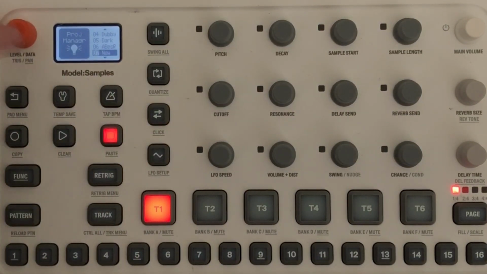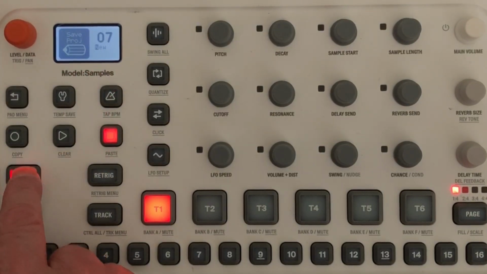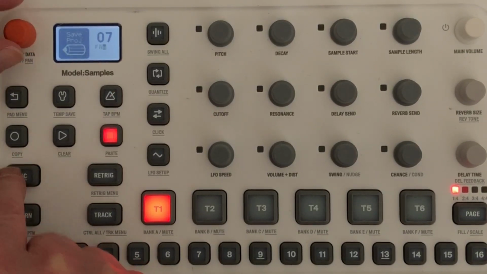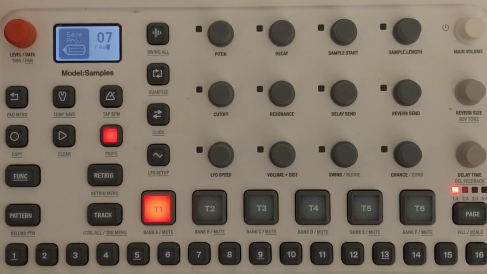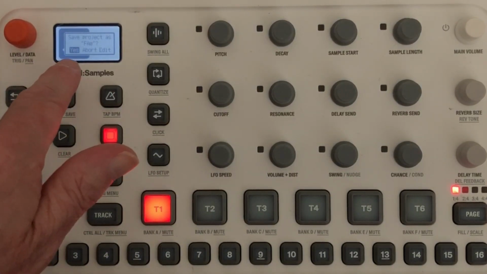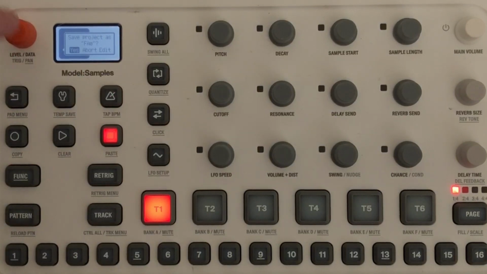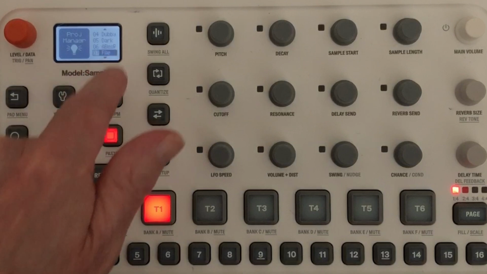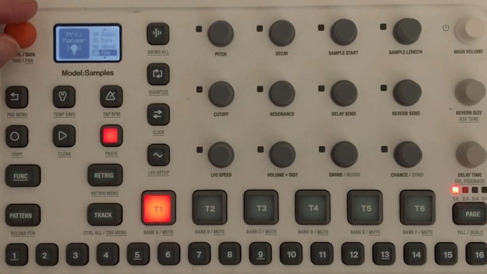But let's just rename this one, shall we? So save, and it says new. So let's hold our function button, change some of these to that, and I'm gonna go right. Okay, hit this, save project file, yes, and now it's saved as our new whatever characters I put in.